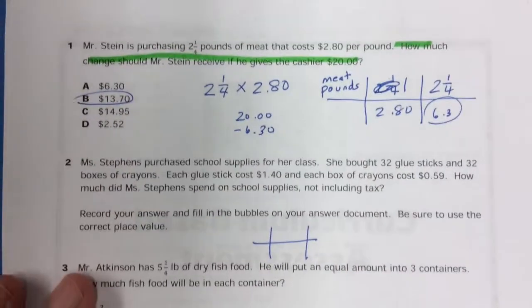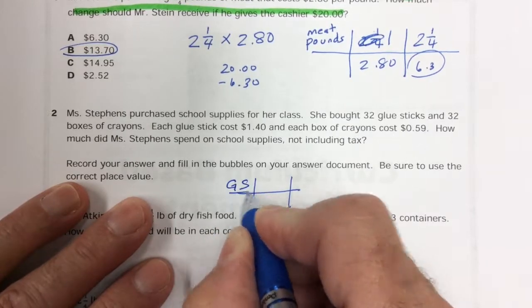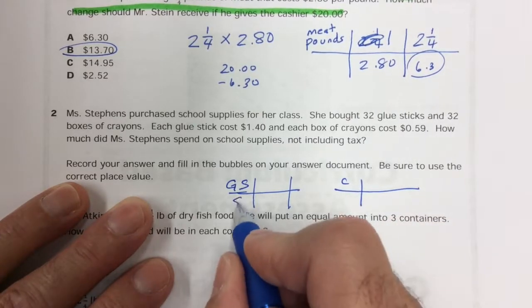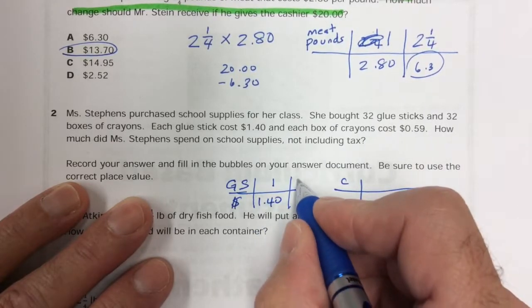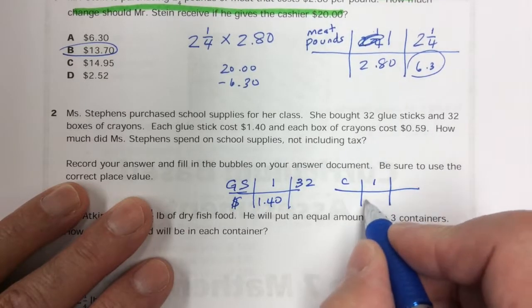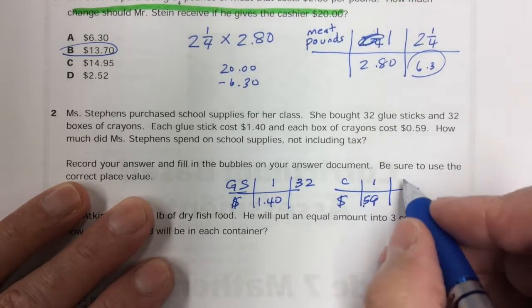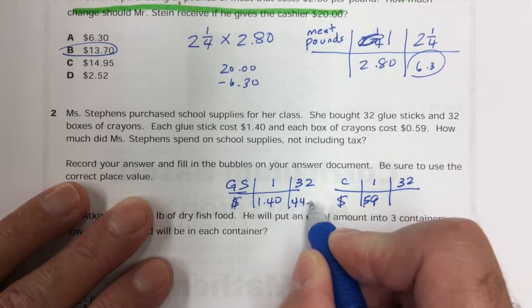Question 2 is about glue sticks and crayons. Glue sticks were $1.40 each, and he bought 32. Crayons were 59 cents each, and he bought 32 as well. So I'm getting out my calculator. 32 times $1.40. He spent $44.80 on glue sticks. Wow.